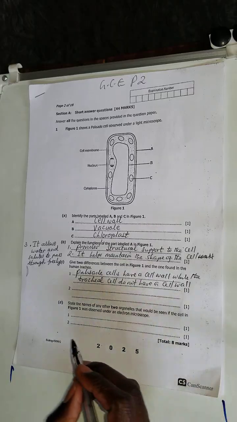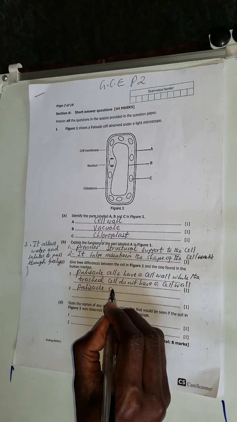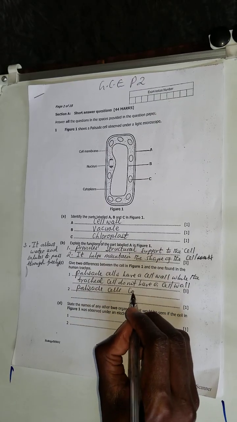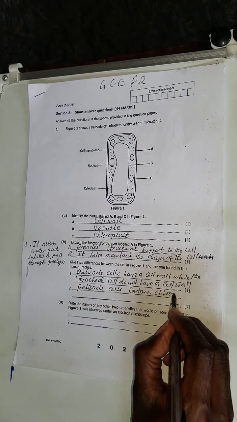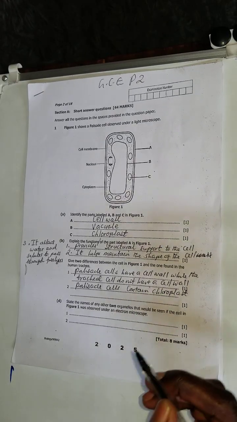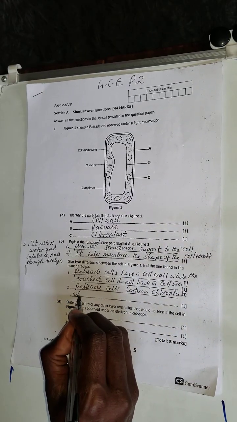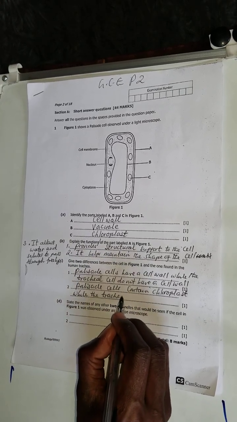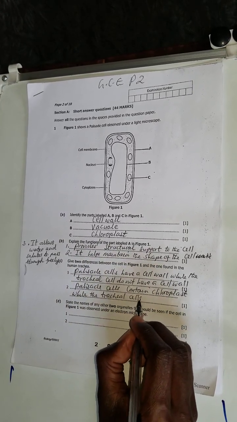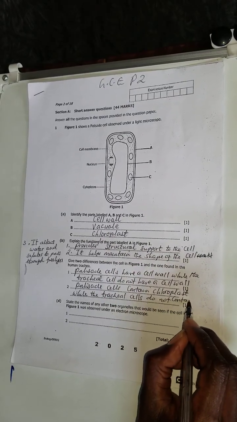Another difference that I can talk about is that the palisade cells contain chloroplast, because remember they are plant cells, while the tracheal cells do not contain chloroplast.